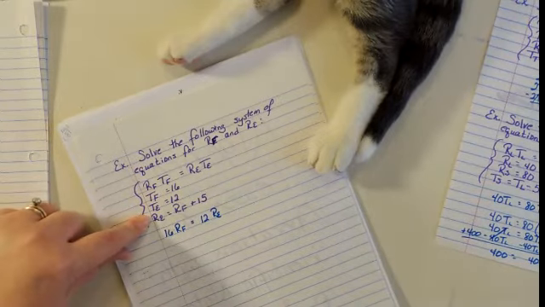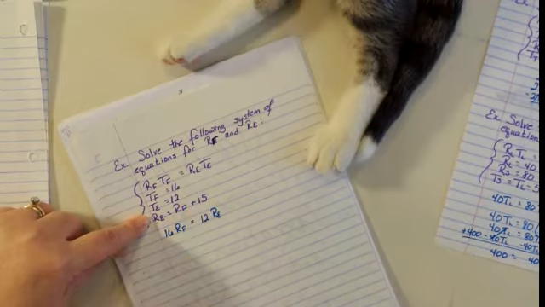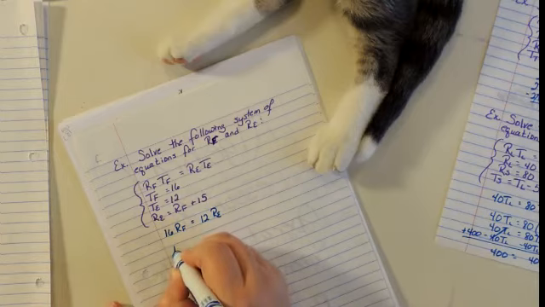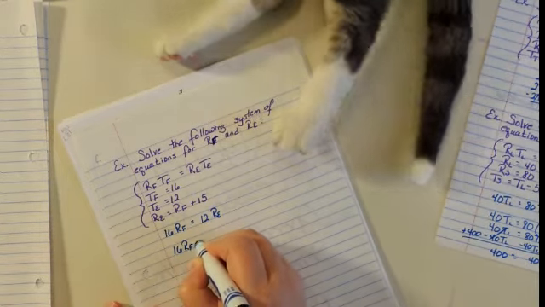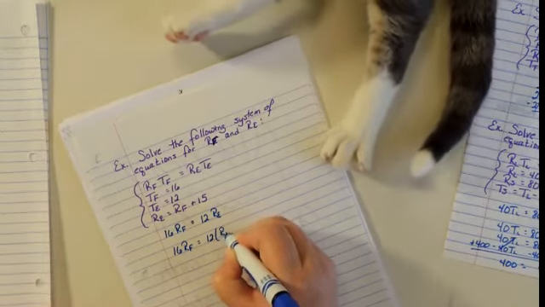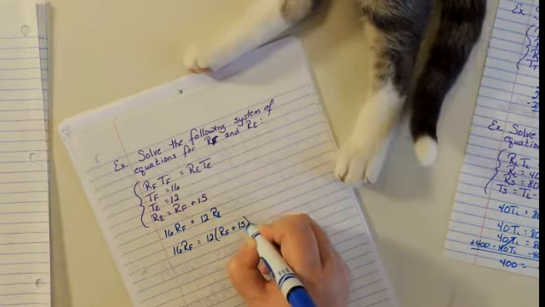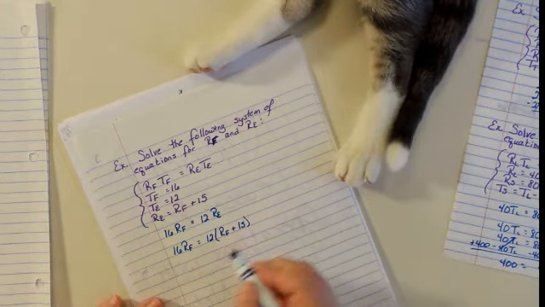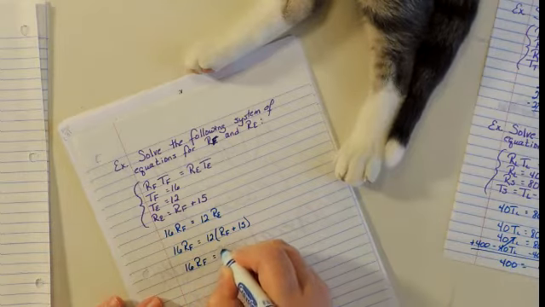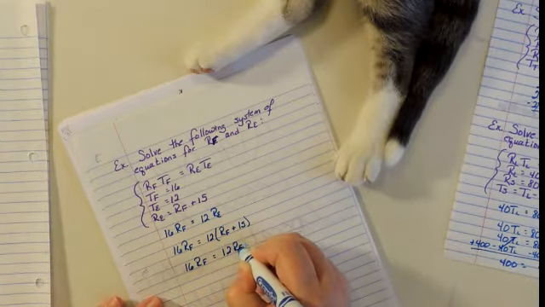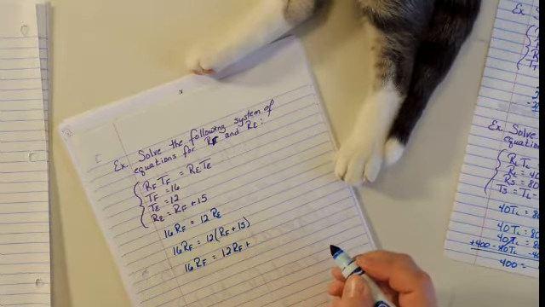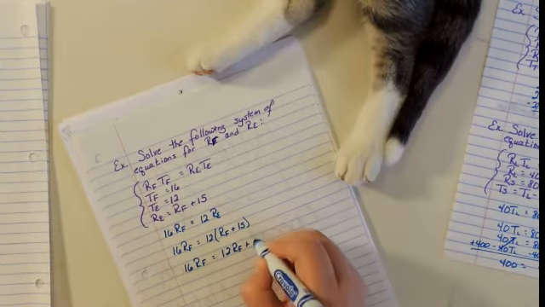Now we can substitute this, and we already have rate of E equals. So when we see rate of E, we're going to substitute that. So we have 16 times the rate of F, which equals 12 times the rate of F plus 15. Multiply this through. 16 times the rate of F equals 12 times the rate of F plus 15 times 12, which is 180.